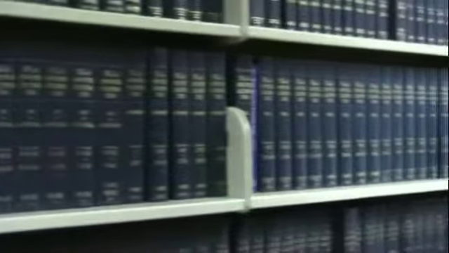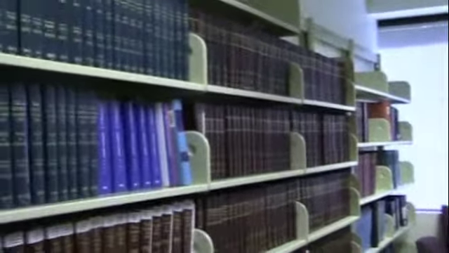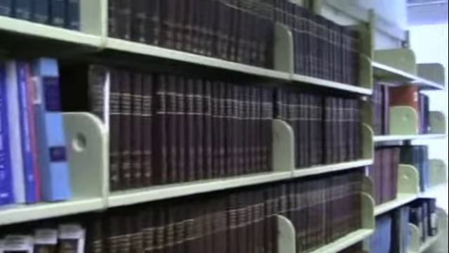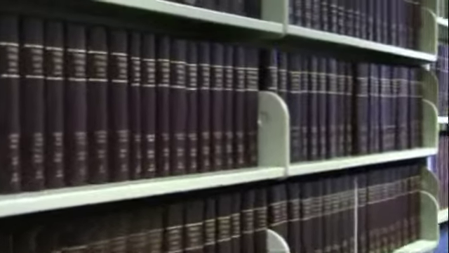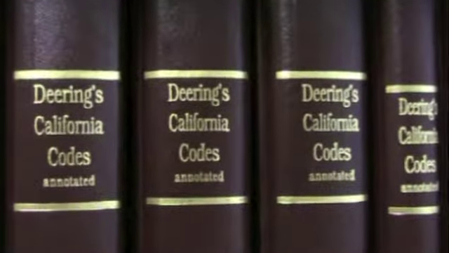Moving on to the California statutes. Statutes in California are published by both Deering's and West, which means that all versions are considered unofficial. The wording of the actual statute is exactly the same, whether you read it in the Deering's set or the West set. The key differences lie in the annotations or research tools that each publisher adds.